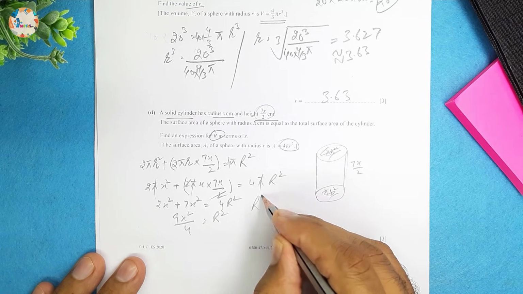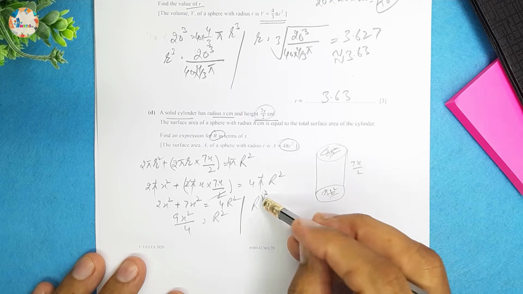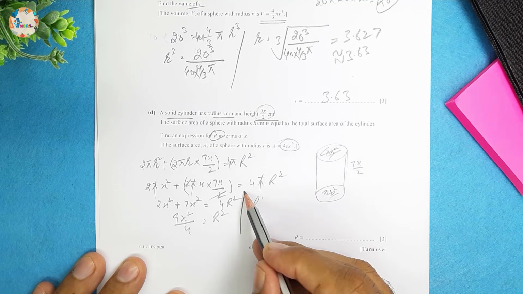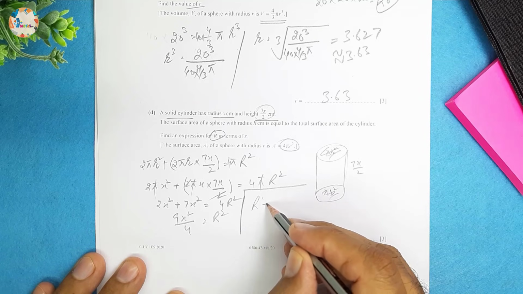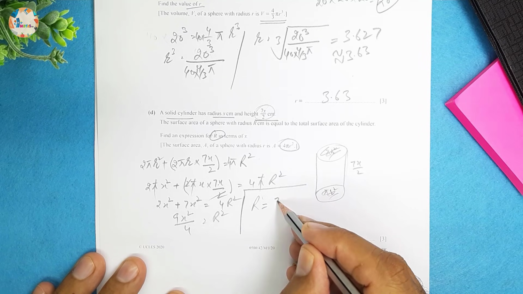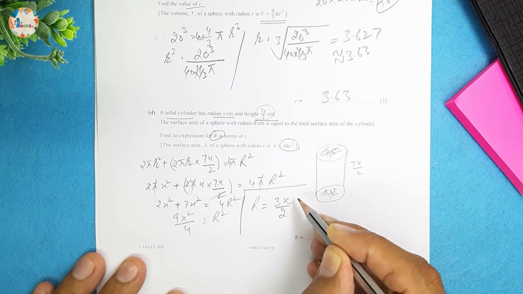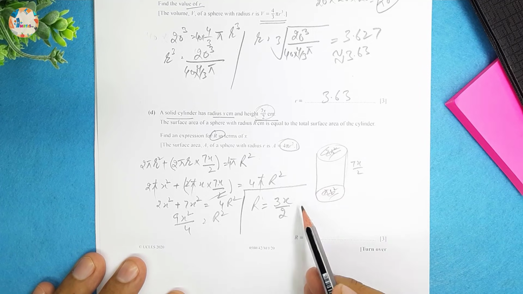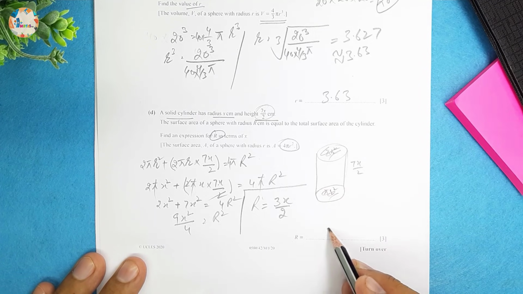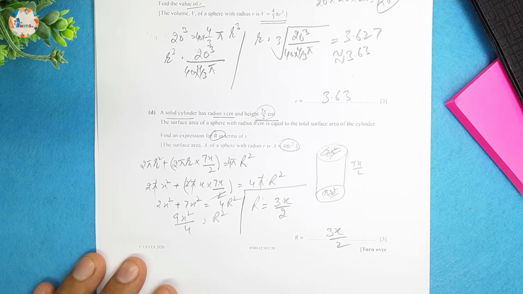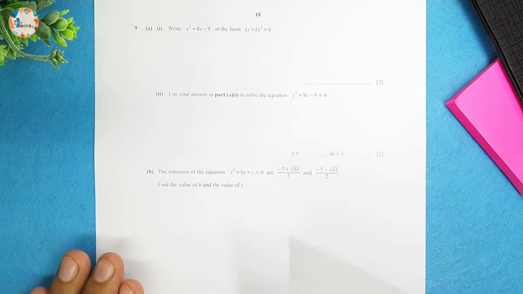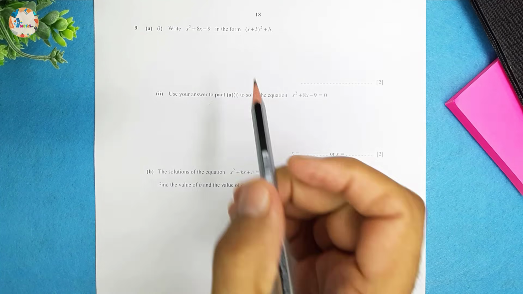So this implies R will be equal to 3x/2, and this will be our answer. We can write 3x/2. This will be the final answer for this. Question number 9 is this one.